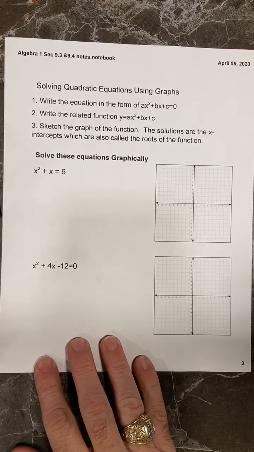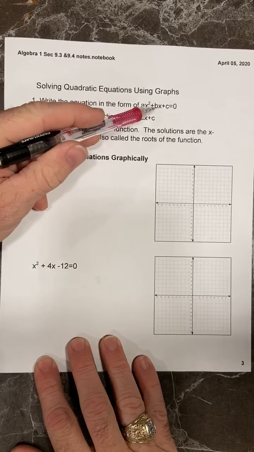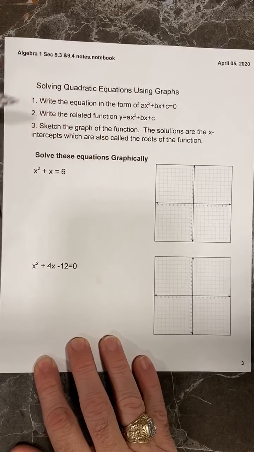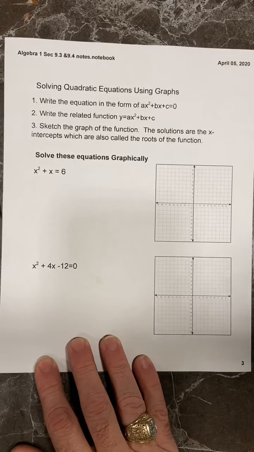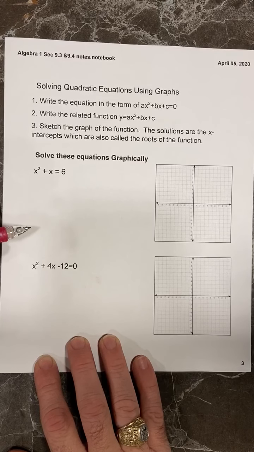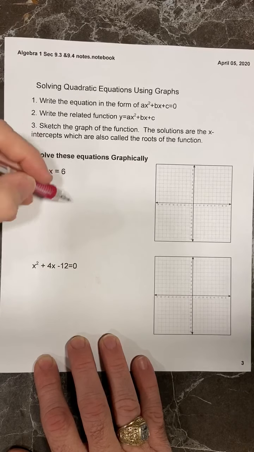So if you had a question that asked for the roots of an equation, it's the same thing as the solution. So first we got to have x squared, bx and the constant on the left side, 0 on the right. So this first one we're solving, x squared plus x equals 6. So in order to graph it or to solve it, first thing we've got to do is move this 6 over.